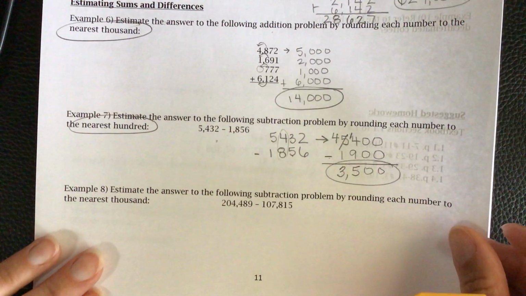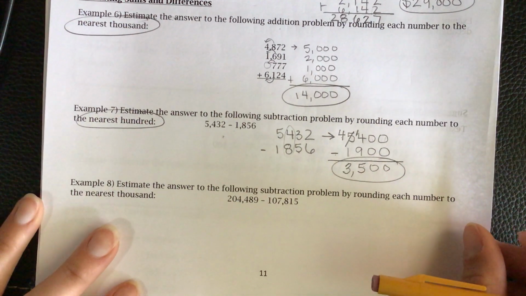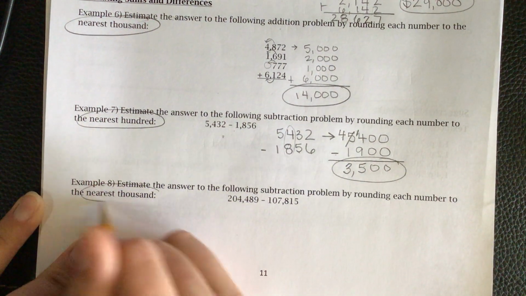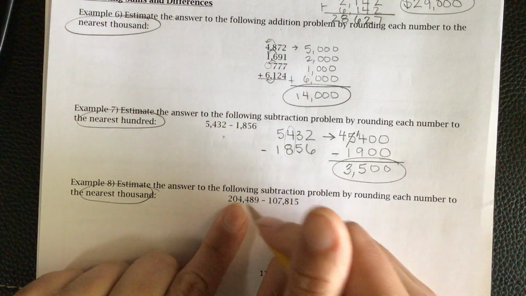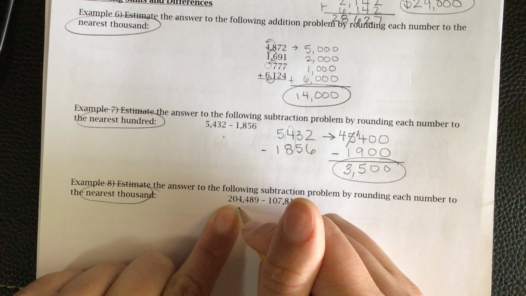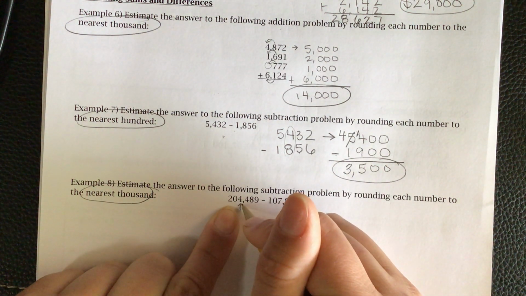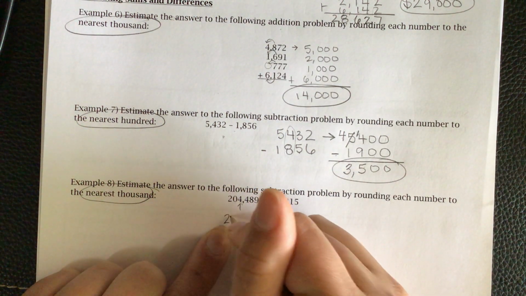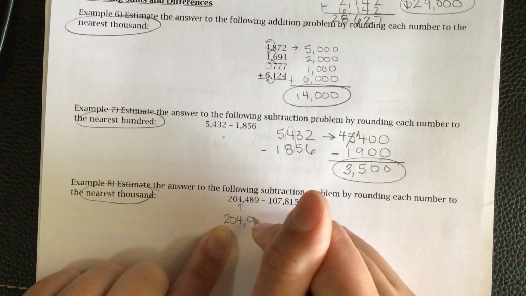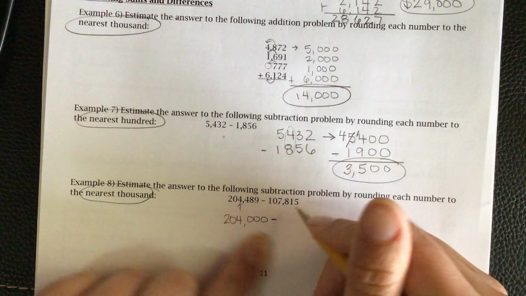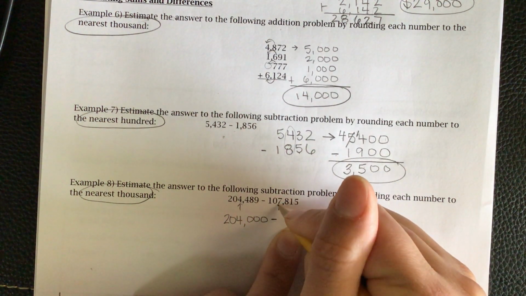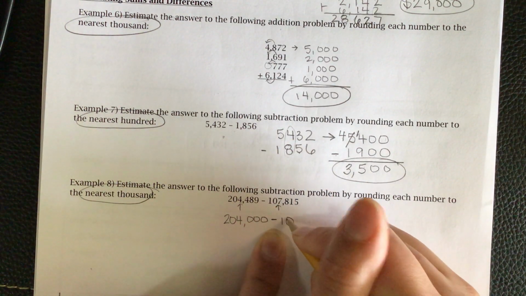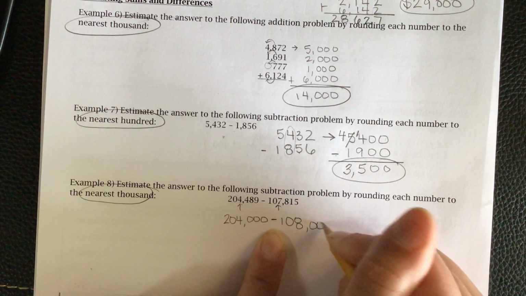Estimate the following answer for this as well by rounding to the nearest 1,000. So you could round to your 1,000 here. You could say, okay, I'm looking at the 4, that's in the thousands place, and this 4 tells me to keep it the same. So I'm going to have 204,000. Take away, the 8 tells the 7 to go up. So I have 108,000.